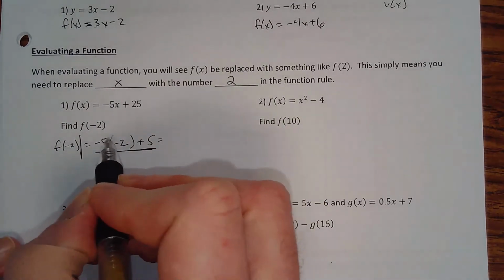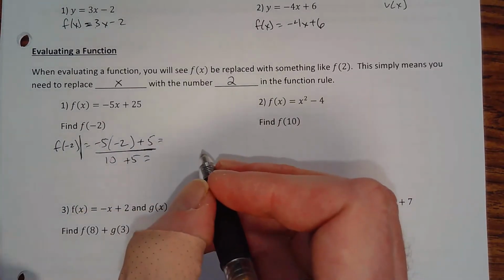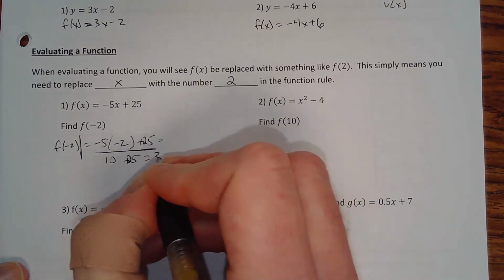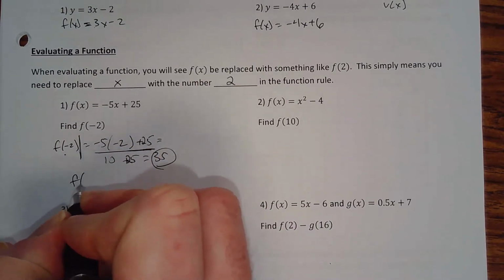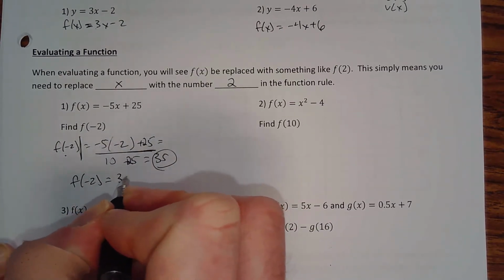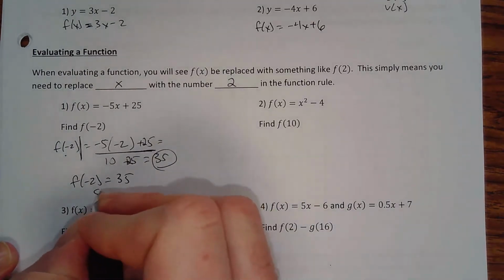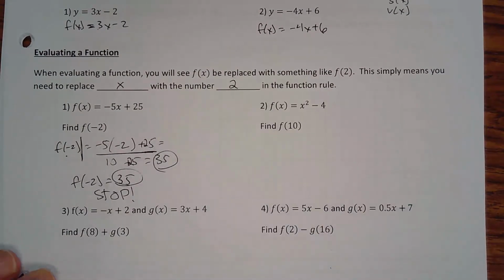So this would be 10 plus 25. I'm sorry, that's a 2, 25. 10 plus 25 is 35. So f of negative 2 equals 35, and that's your answer. That's where you stop, okay? Stop. Because that's your answer.